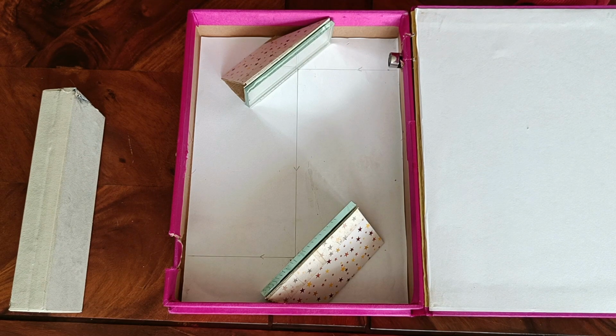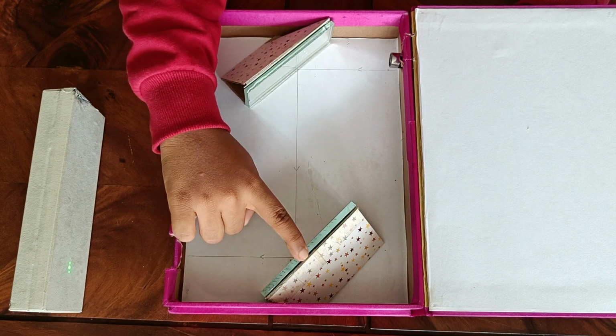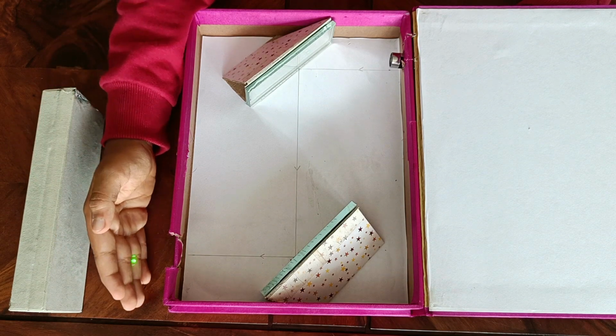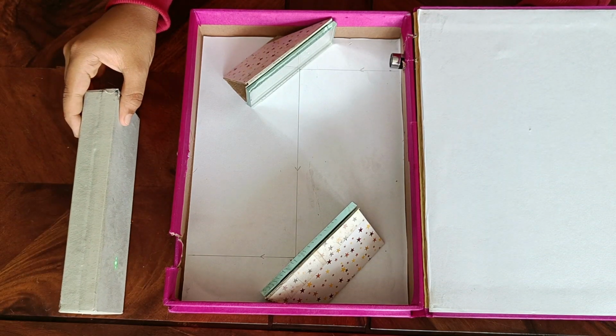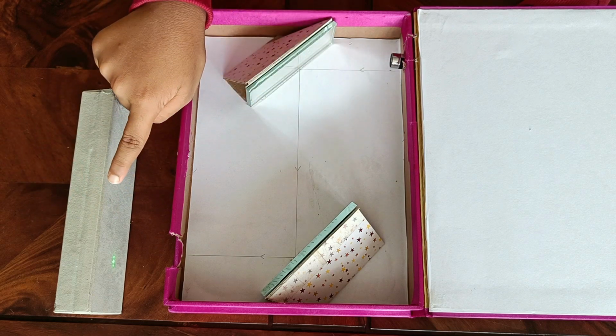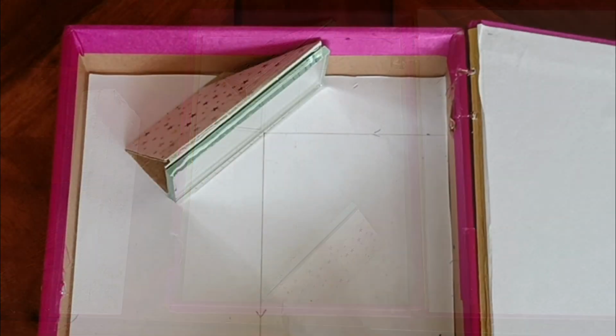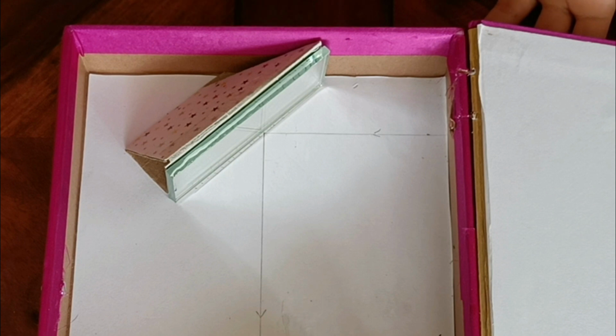So now let me show you how this is working. This light ray comes over here, it reflects from this mirror and comes on this mirror, and then this mirror also reflects it and it comes out of the hole. So as you can see, the laser is coming out of this hole and we can see it over on this. So this is how this whole periscope works. Now let us understand what is the science behind it. How is this all working?